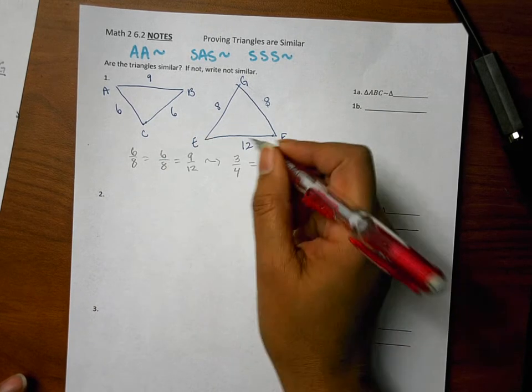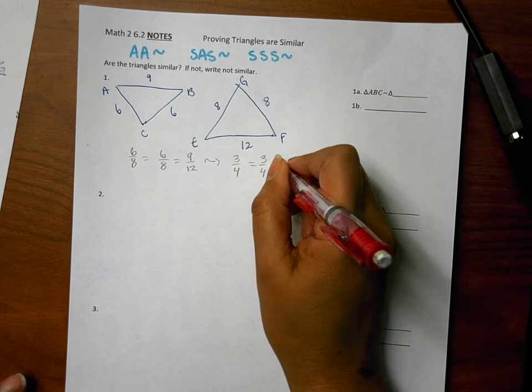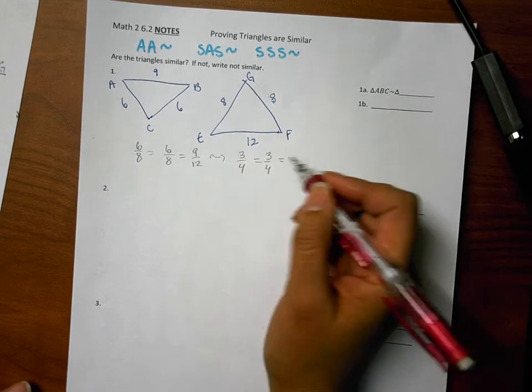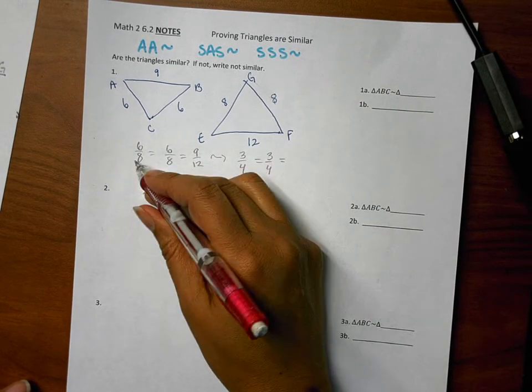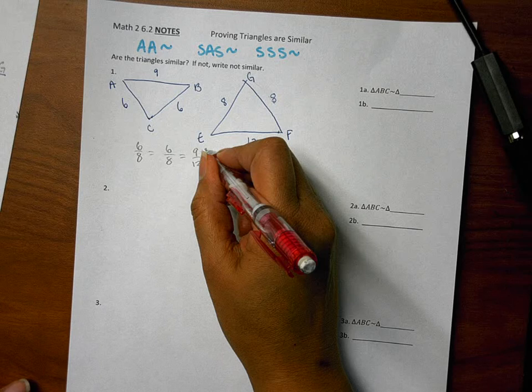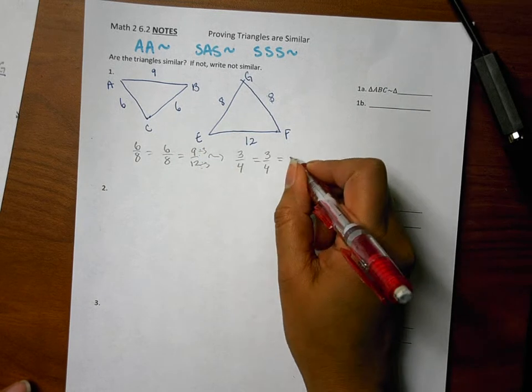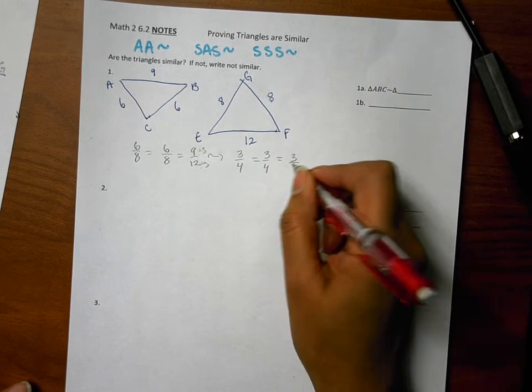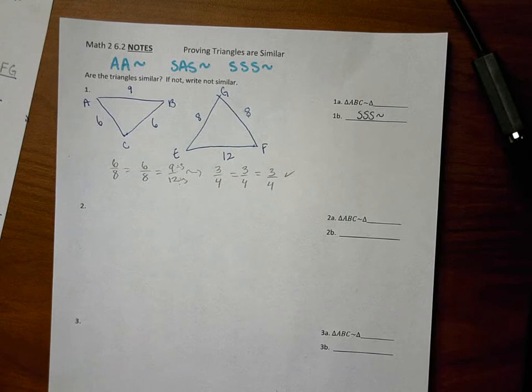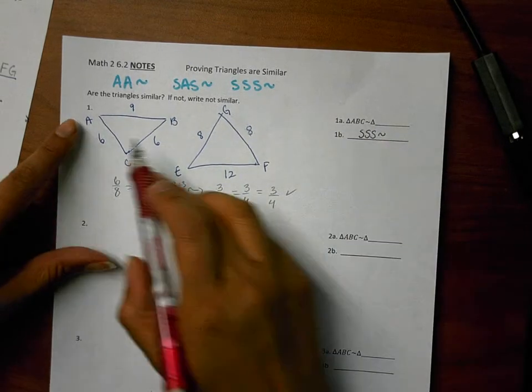Same thing, divide top and bottom by 2, that's 3 over 4, equals here, you're not going to divide by the same thing as you did on these, but you're going to divide top and bottom by 3. 9 divided by 3 is 3, 12 divided by 3 is 4. Check, they all come out to be the same. That means yes, they are similar.